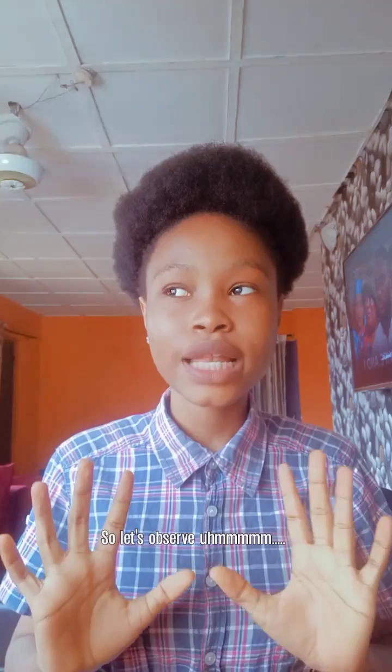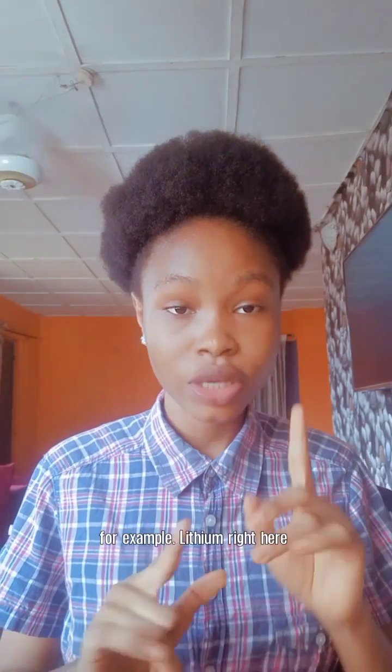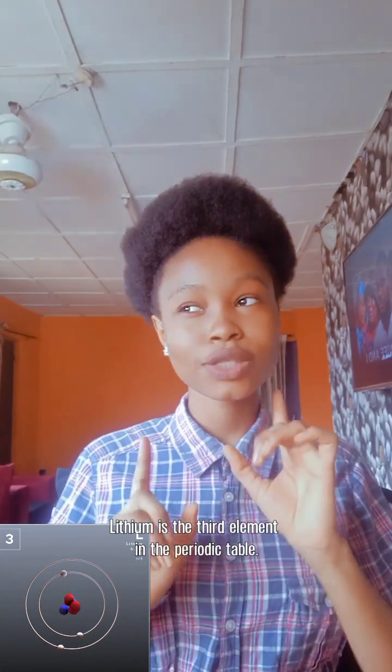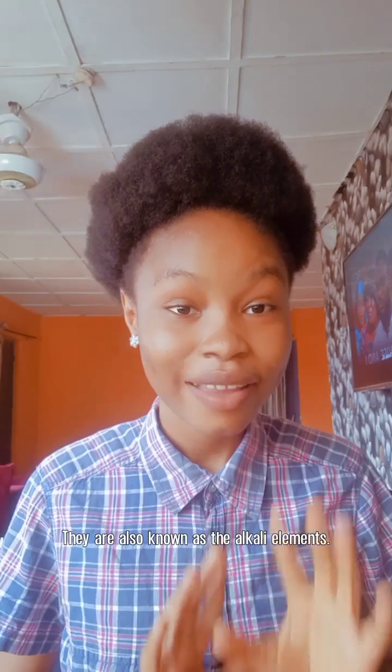So moving on, let's observe some atomic diagrams of some elements. For example, lithium right here. If you notice, this is actually small. Yeah, lithium is the third element in the periodic table. It belongs to the group 1 elements. They're also known as the alkali metals.